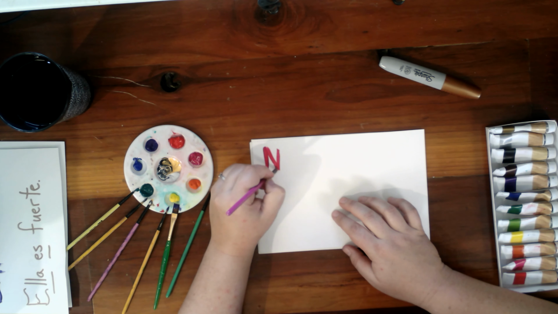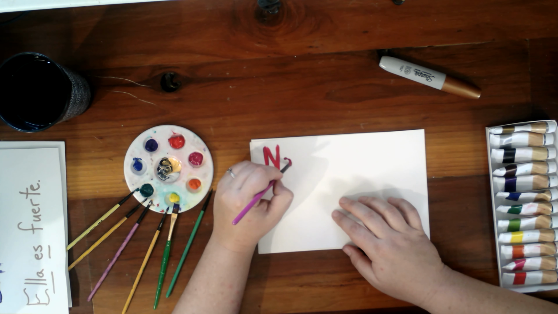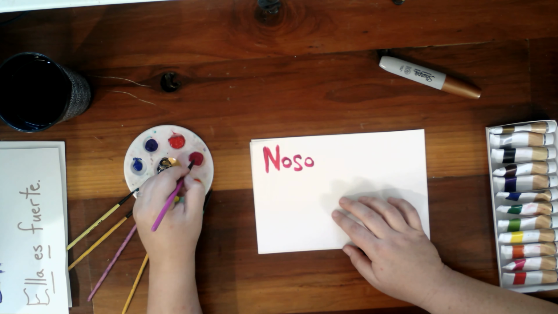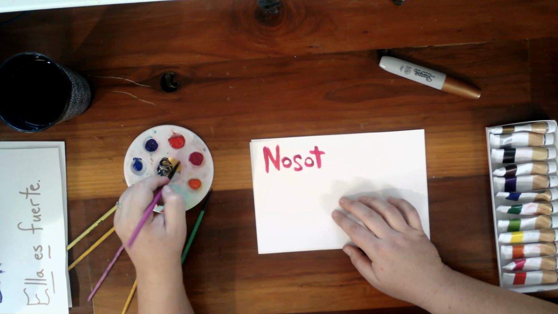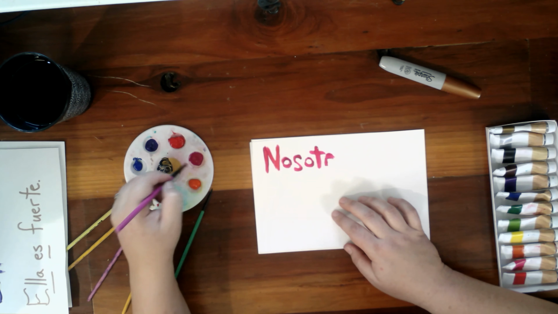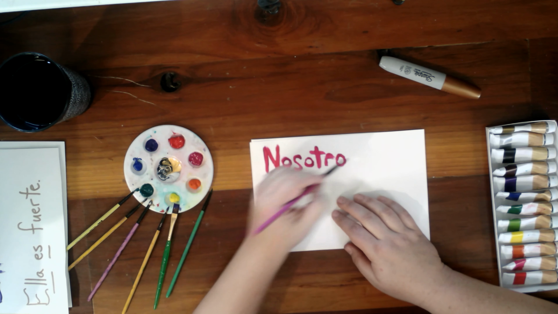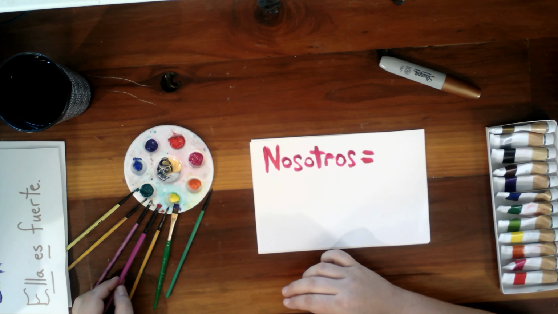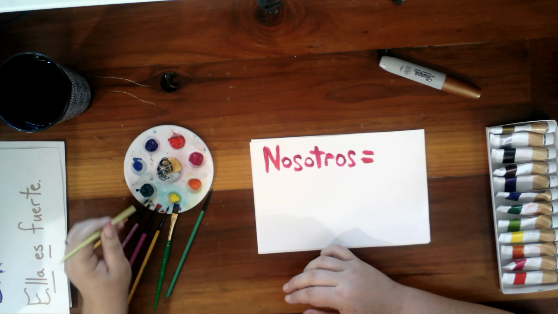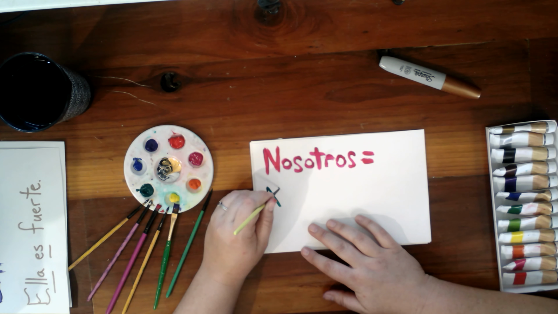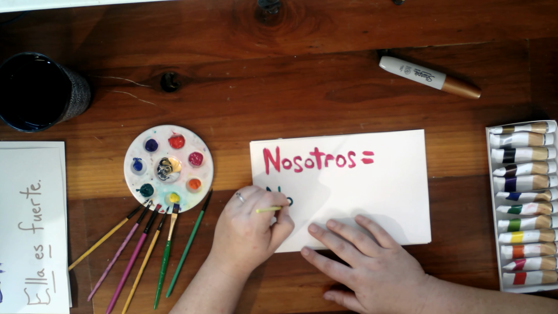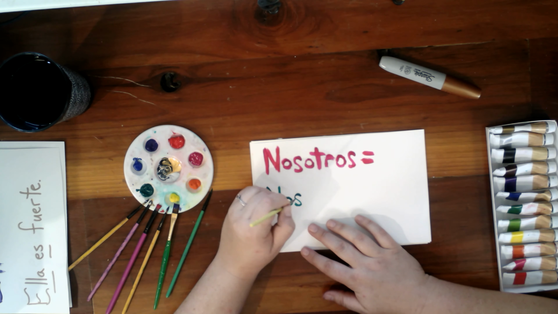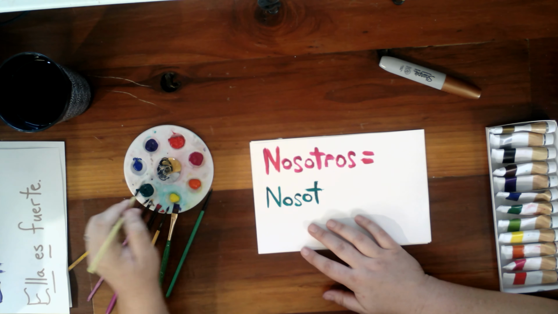Now we get into the plural subject pronouns, meaning that this is more than one person. And our first is nosotros. Repite, nosotros. Nosotros means we, but it is the we that includes a male. So nosotros can be we, and it can be all boys, or some girls and some boys, or a whole group of girls and one boy.